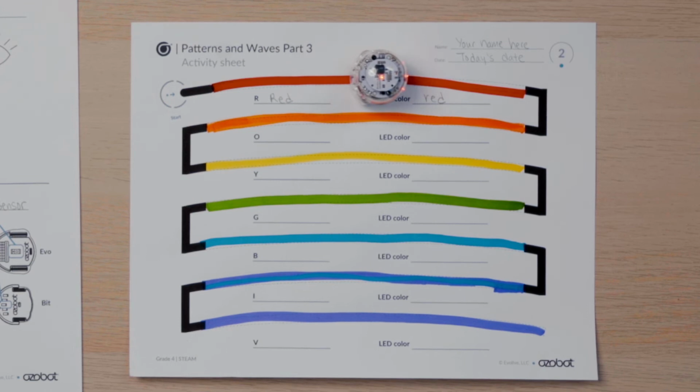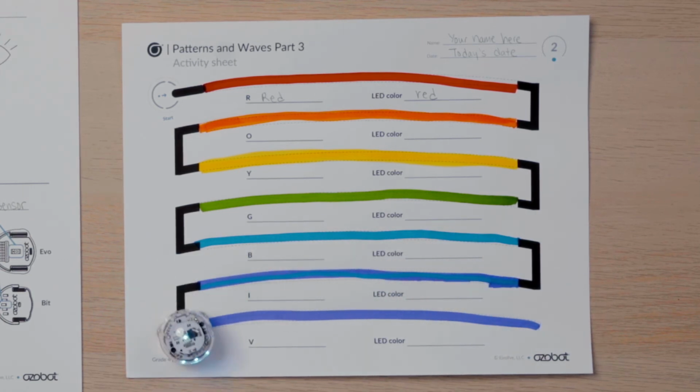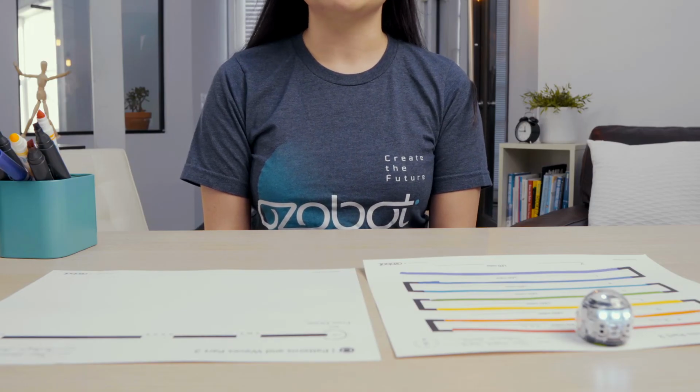As Ozobot passed over the orange arch, you may have noticed that the LED light was red. Also, when Ozobot passed over the blue, indigo, and violet arches, the LED was blue. That is because of the programming of the bot. When the bot sees those colors, it transfers pre-programmed information to the LED light. Your color code chart will help with the last section of the lesson.